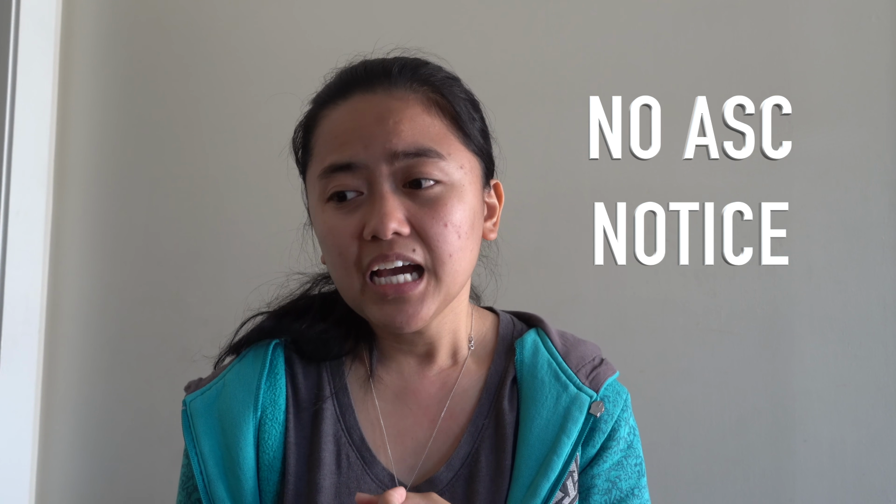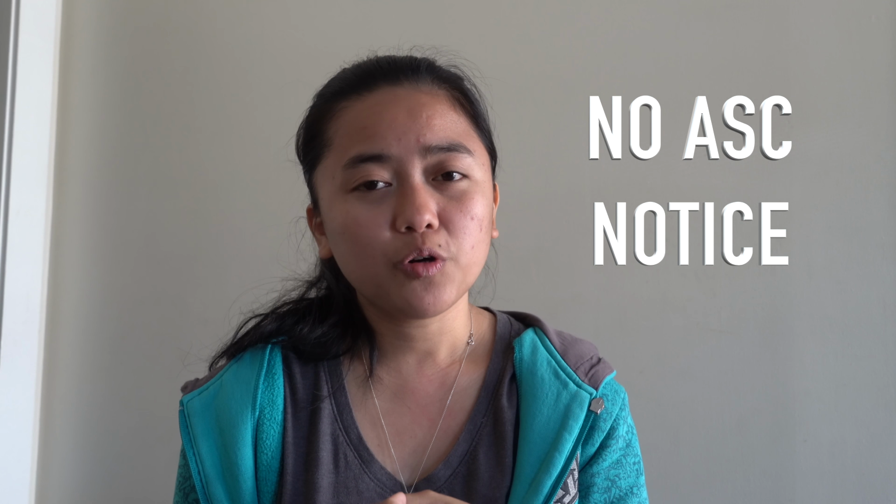But fortunately, I didn't receive any RFE, or I didn't receive any ASC notice requiring me to go to biometrics again. So I'm just waiting for my 10-year green card. Okay? And then this will be the end of the process of removal of condition. After you receive your green card, it will be valid for 10 years. And within these 10 years, you can apply for naturalization or citizenship.